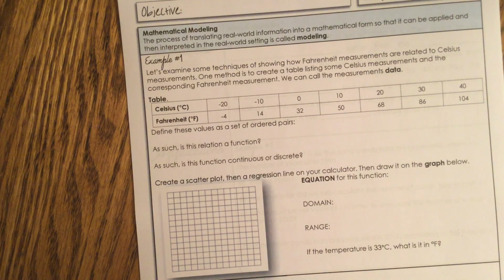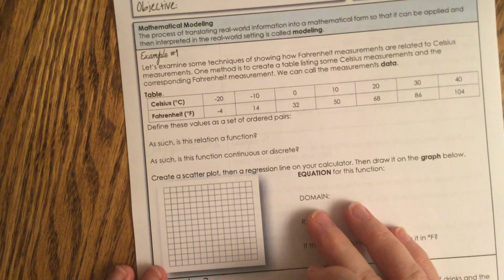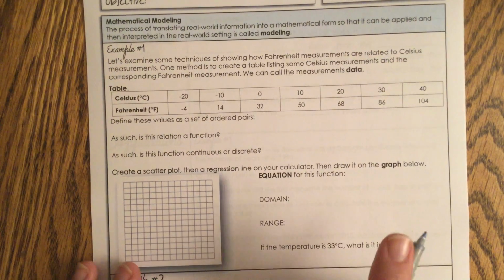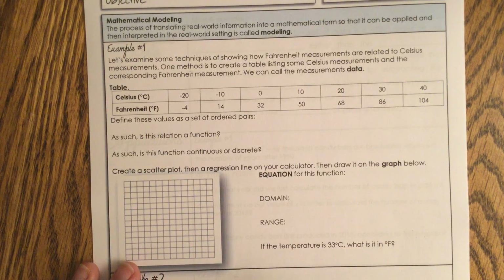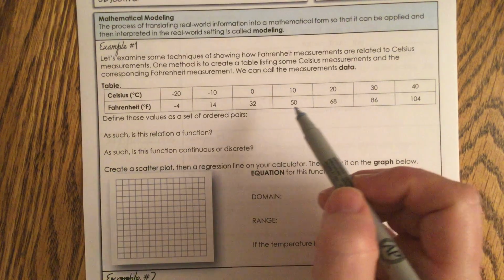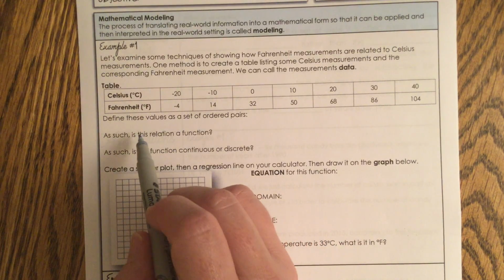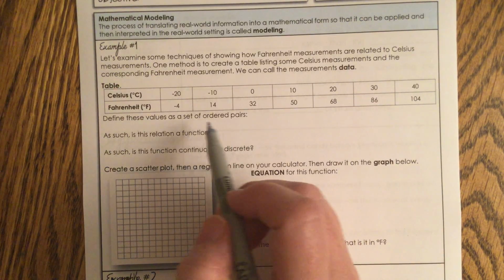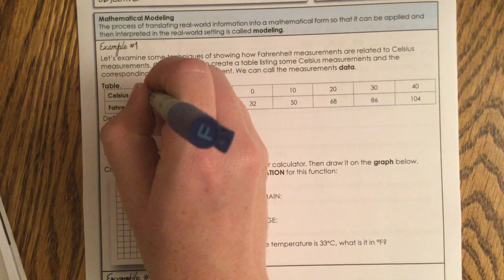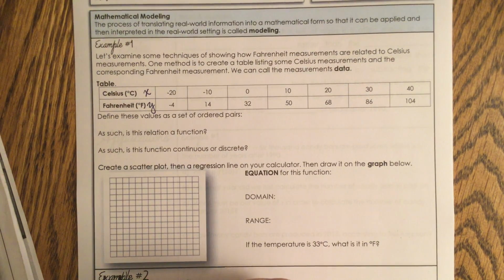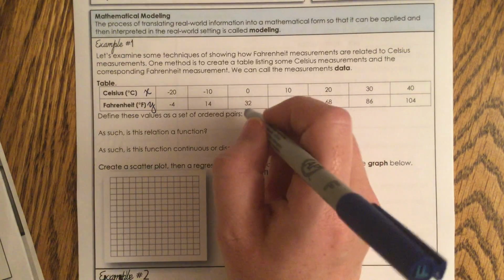So we're going to examine some techniques of showing how Fahrenheit measurements are related to Celsius measurements. One method is to create a table listing Celsius measurements corresponding to Fahrenheit measurements. We call the measurements in this table data. So we're going to define these values as ordered pairs. We are going to let Celsius be our X values, Fahrenheit be our Y values.